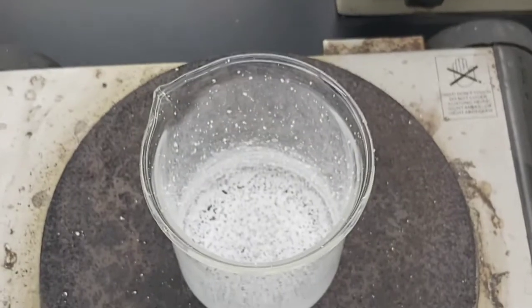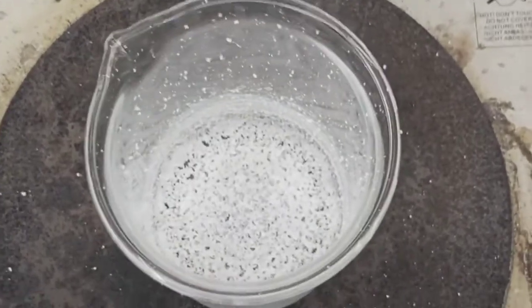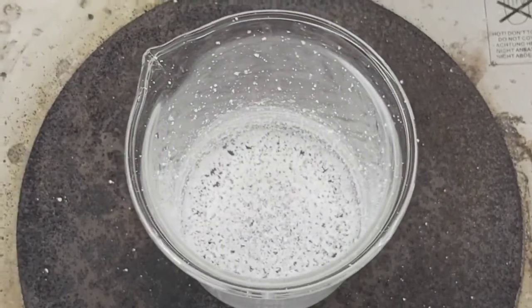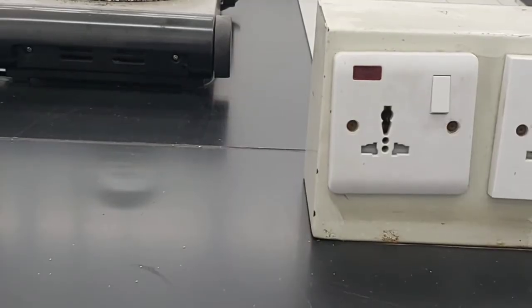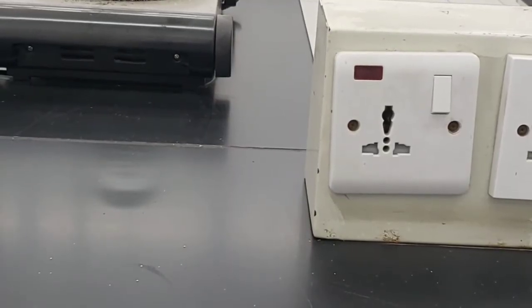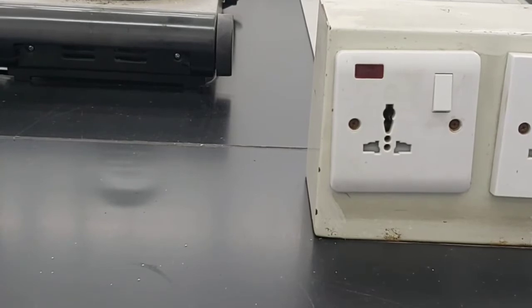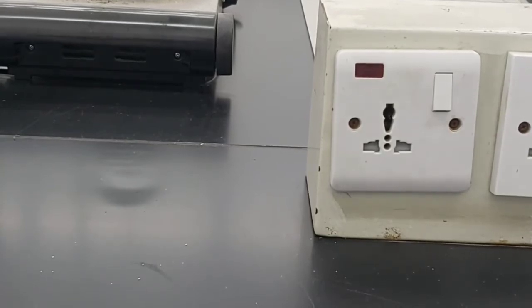All of the water had evaporated, and what you can see now left behind on the beaker are salt crystals. Okay, for number 2, we're going to add a spoonful of sand to a second cup of water, or to a second beaker, and then we're going to stir.